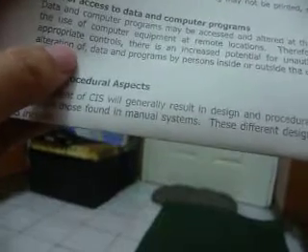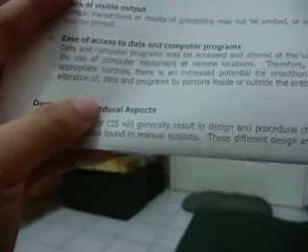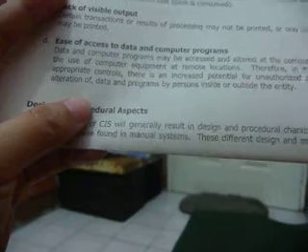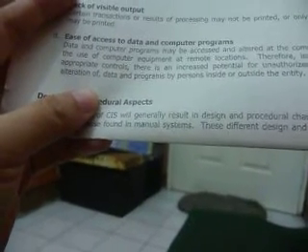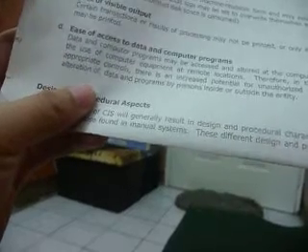Ease of access to data and computer programs. Data and computer programs may be accessed and altered at the computer or through the use of computer equipment at remote locations. Therefore, in the absence of appropriate controls, there is an increased potential for unauthorized access to and alteration of data and programs by persons inside or outside the entity.